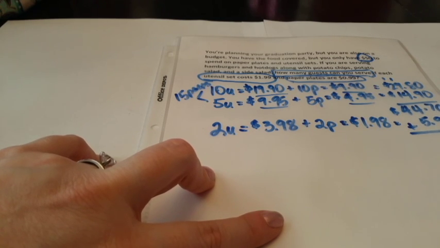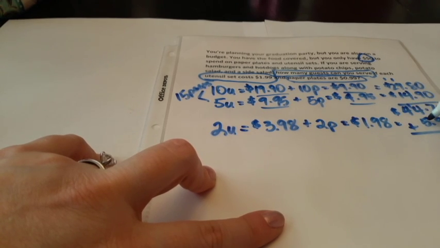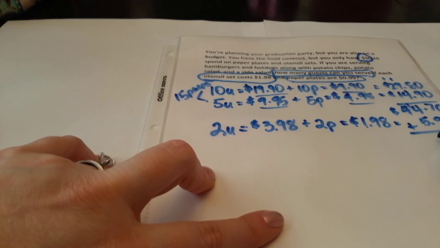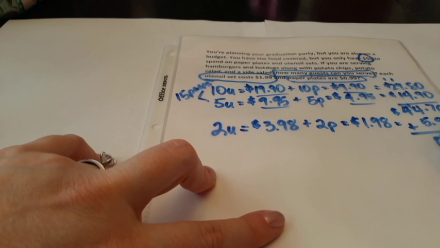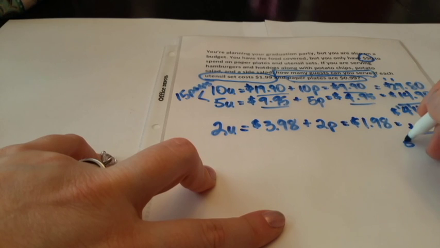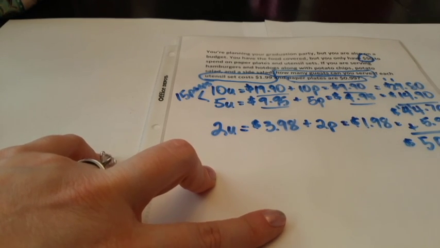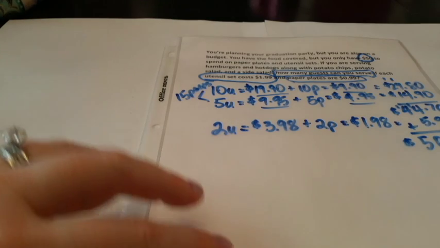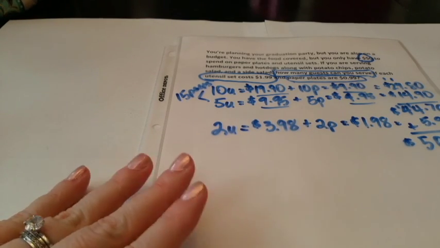So I bring down the hundredths. That's 6. No carryover, no need to regroup. 7 plus 9 is 16. And I do have to regroup, so I bring one of my 10s up here. So 5 plus 5 is 10. I have a bad feeling about this. So I have to regroup my ones into one more 10, and so I am at $50.66. So I went over by 66 cents.